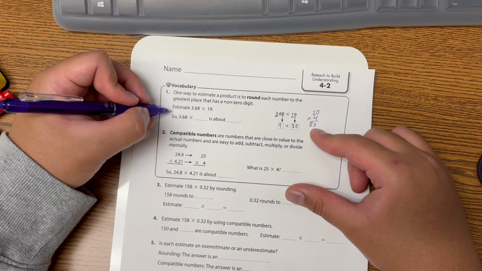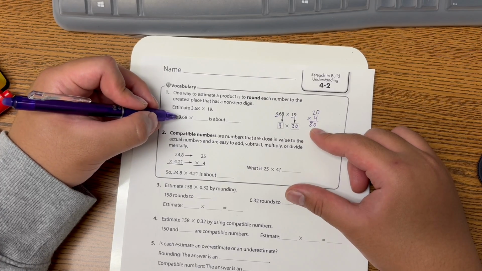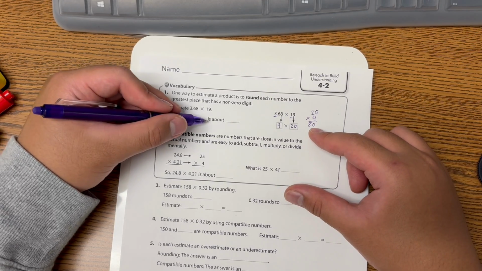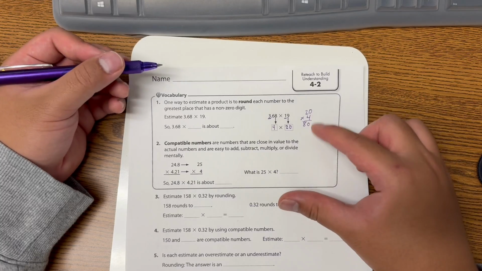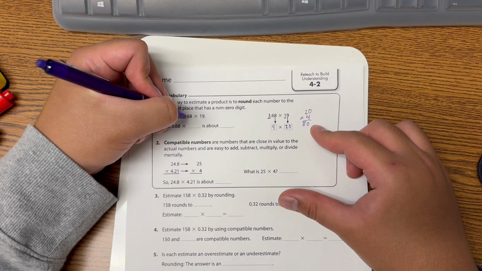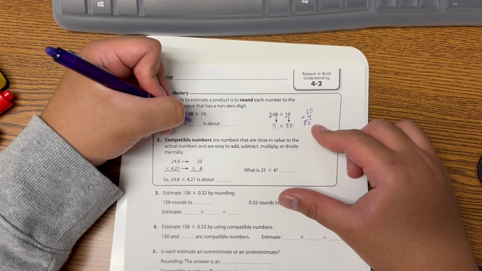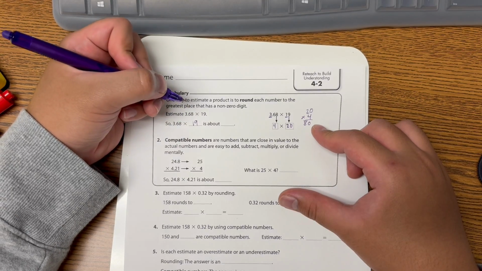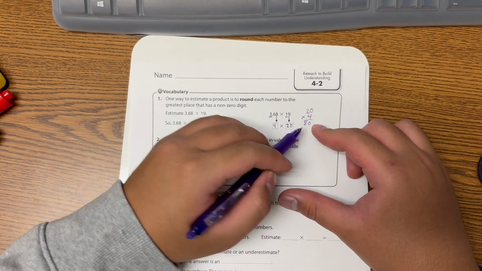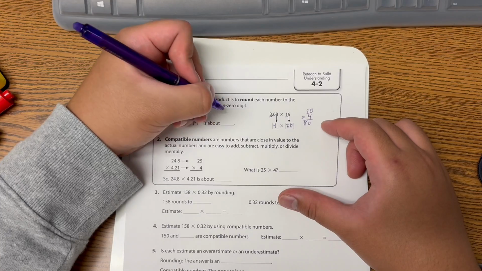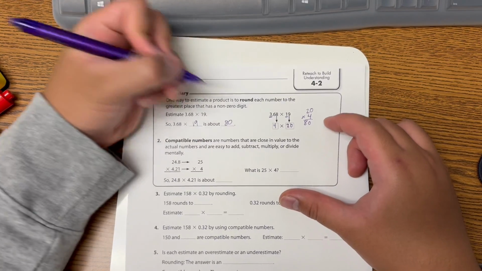So when we are going back to this statement, 3 68/100ths times blank is about blank, since we see that they just dropped it down, we're going to drop down this 19 as well. And the estimated product that we have is 80, so I'm going to write 80.